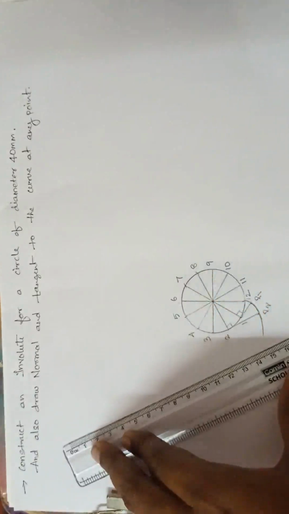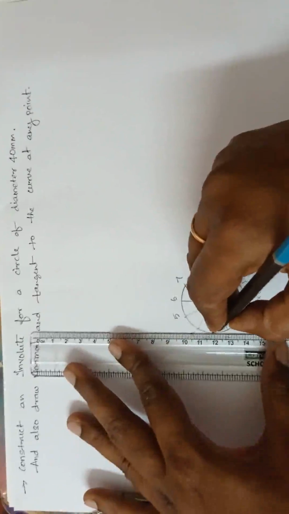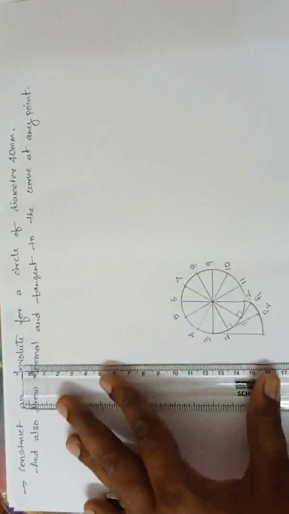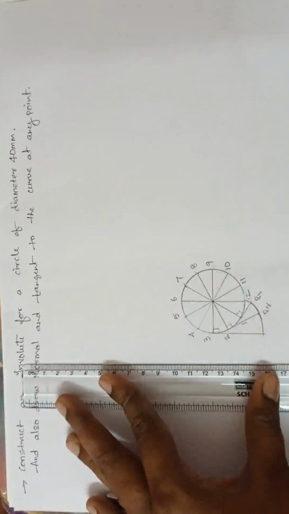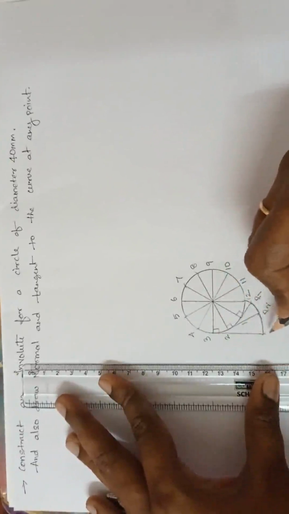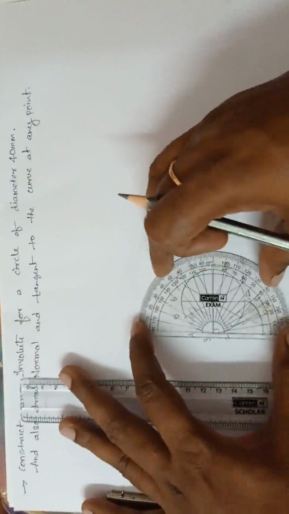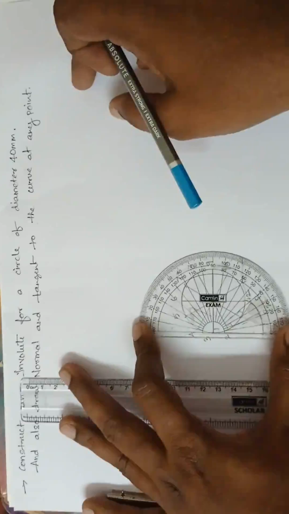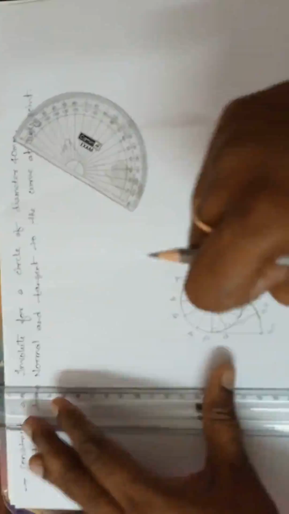Next, what to do? Draw a line from point 3 such that this is exactly 90 degrees. Third line. This is the manner. So this is P3, or you can check with the protractor. See here, it is exactly 90 degrees. See, I have experience, so I can draw directly. You have to use the protractor. Very important. Or I'll do it with the protractor.